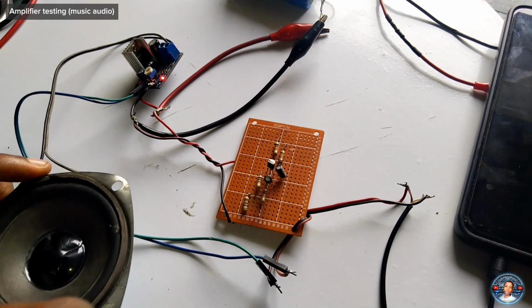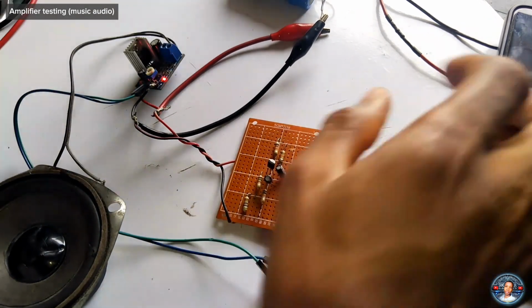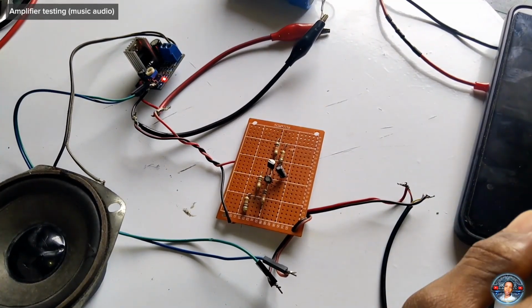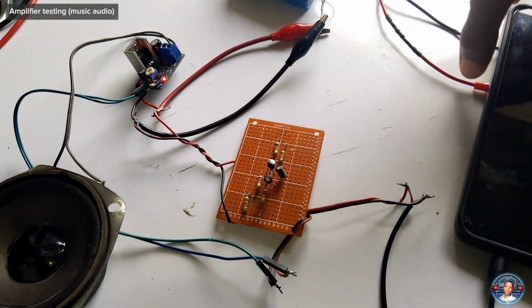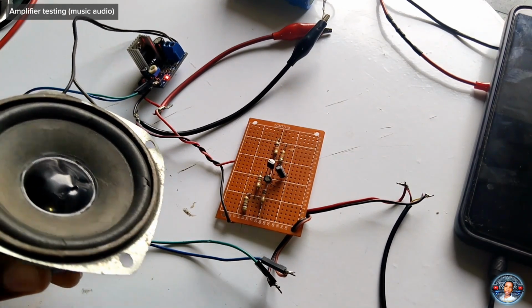So let's power everything up, and yes, I'm actually using some kind of 10 to 12 volts right here, my power bank, my battery bank. So let's play the music. Can you hear it very clear? This is the 8-ohm speaker.